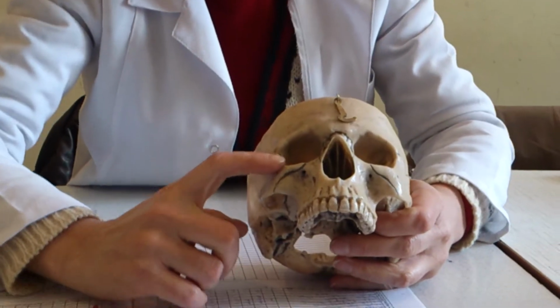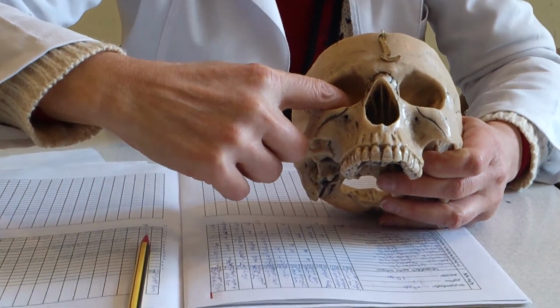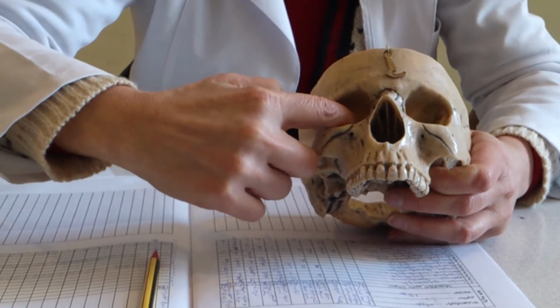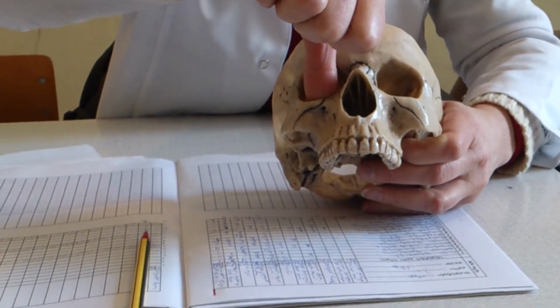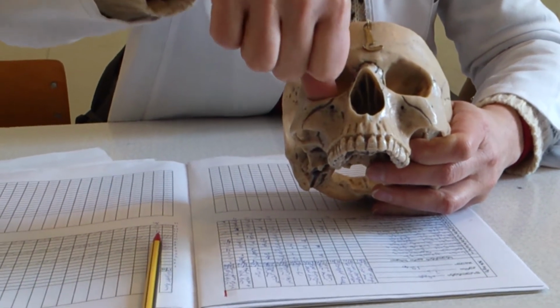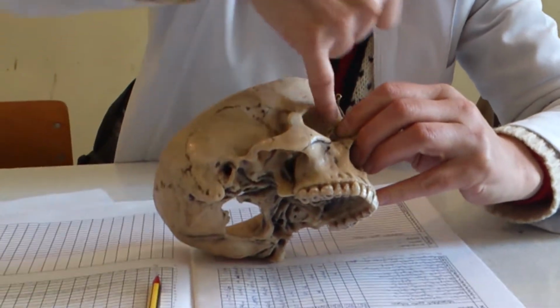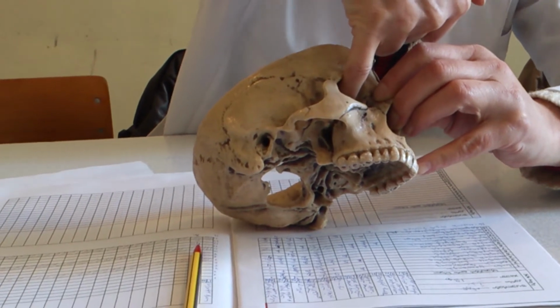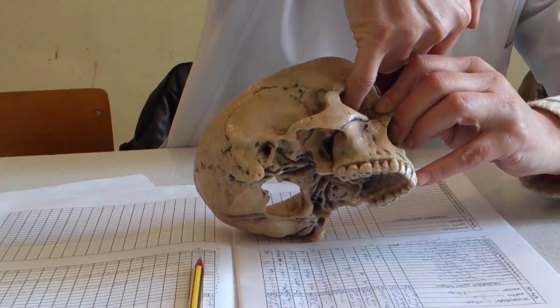Lateral wall: anteriorly the zygomatic bone, deeply the sphenoid bone. Which part of the sphenoid bone? Greater wings. The inferior wall is formed partly by which bones? Zygomatic and maxilla. Medial wall: from here lateral, and deeply, which part of the ethmoid? Labyrinth. That's all.